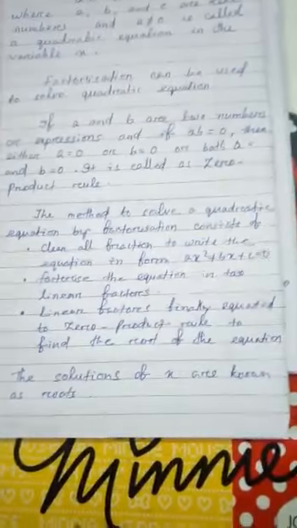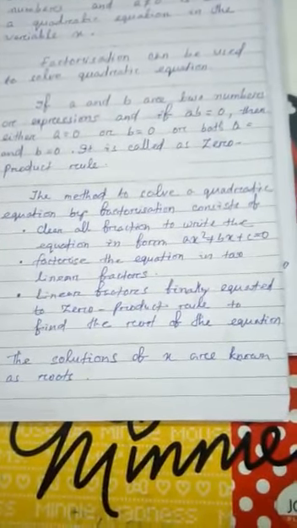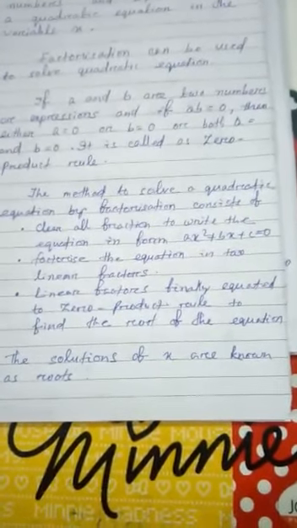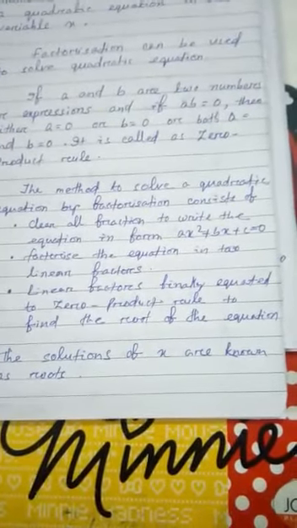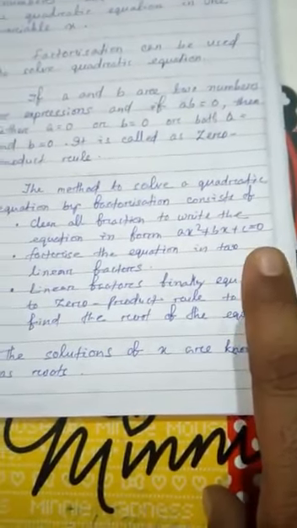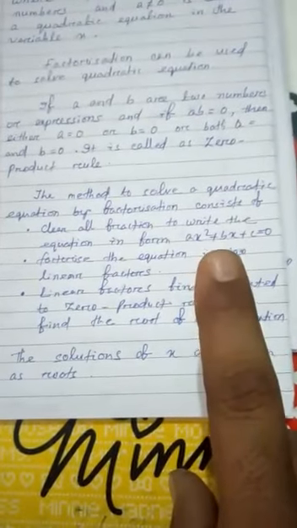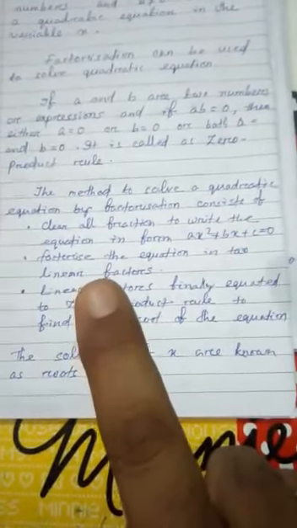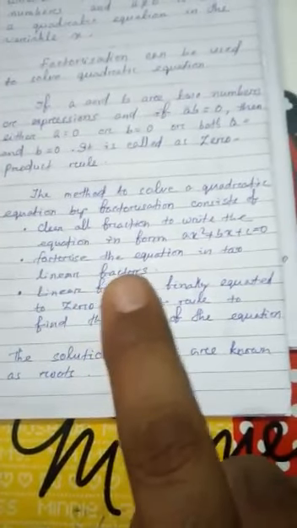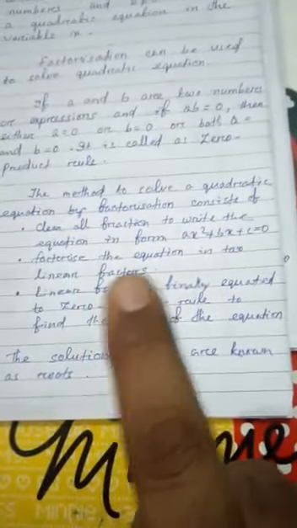There are certain steps we have to follow to solve a quadratic equation. First, we have to bring the fractions and other things present in the equation into the general format of ax square plus bx plus c equal to 0. That we call the quadratic format. After bringing the equation into quadratic format, you must factorize it into linear factors.